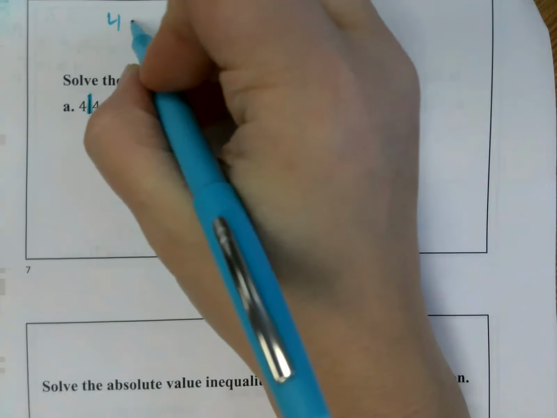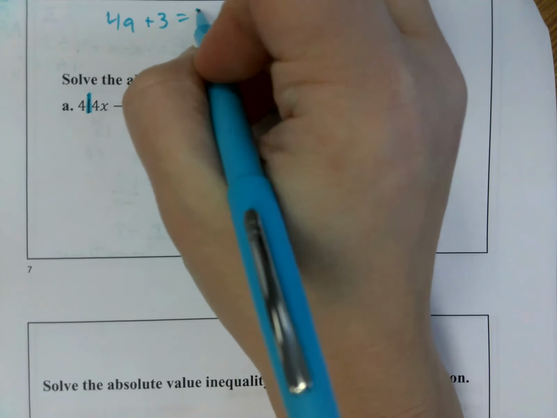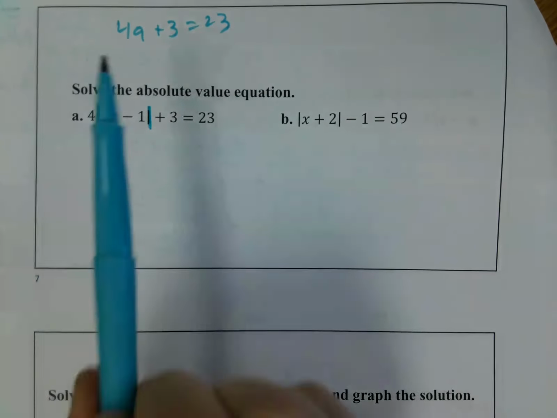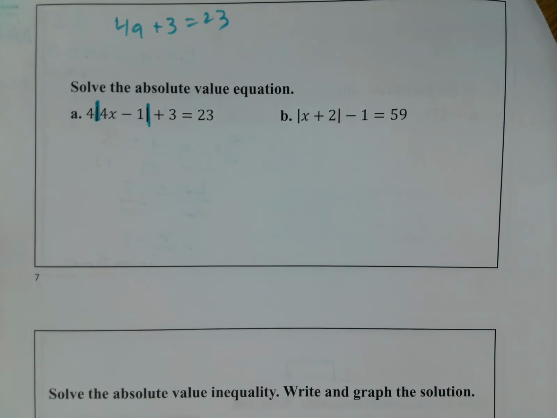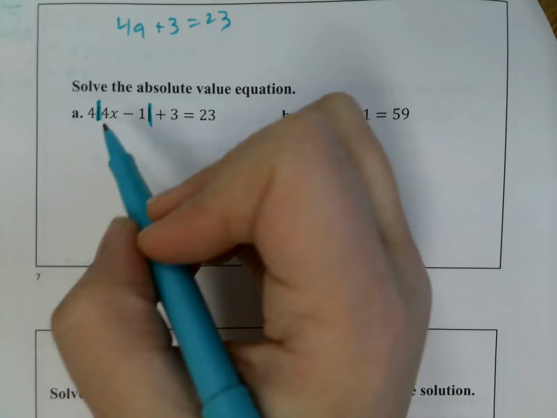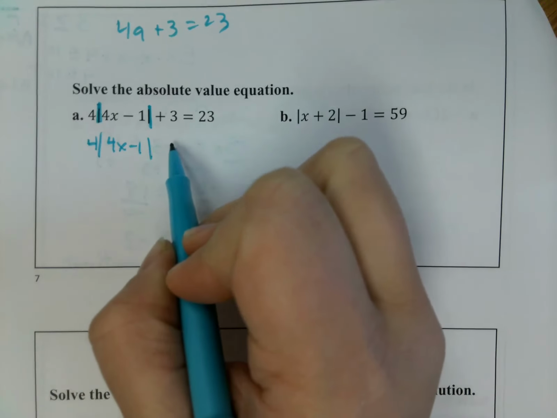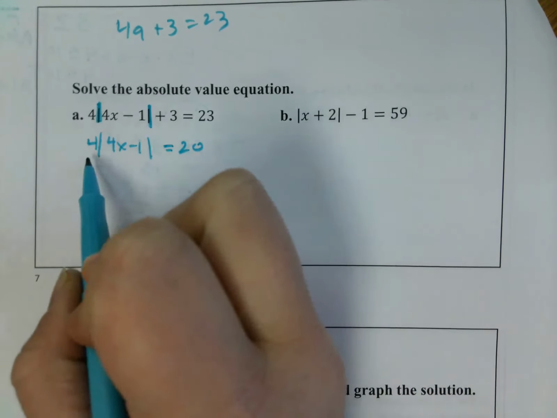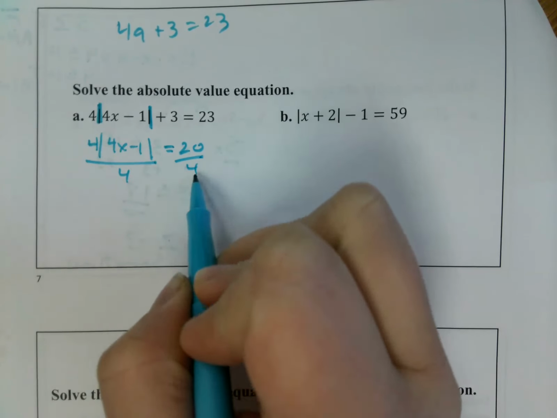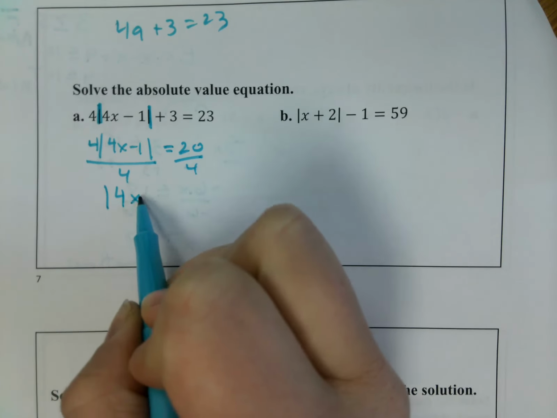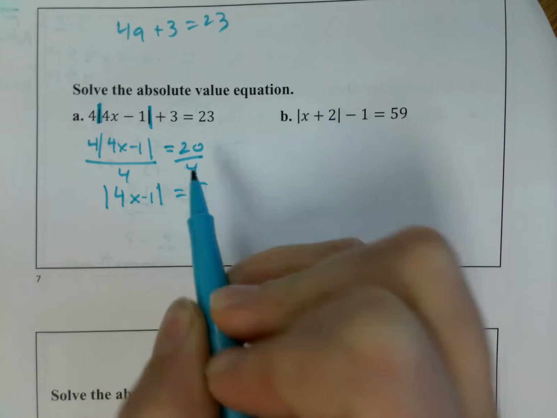That would be the same thing as if I had to solve for A first. So my A is my absolute value. I have to subtract over this 3. So this says 4 times my absolute value is equal to 20. Now I have to divide both sides by 4. So my absolute value is equal to 5.